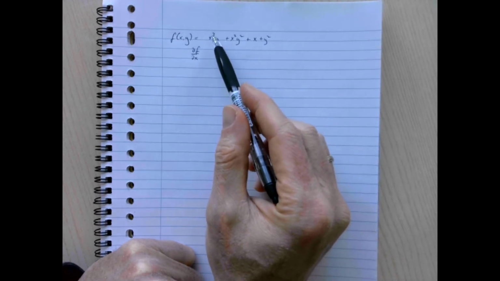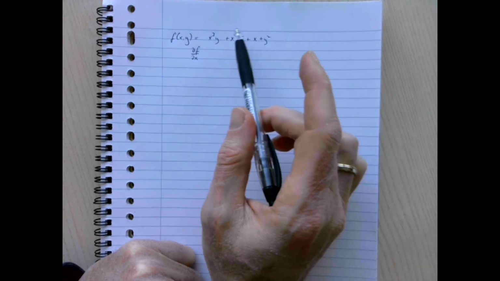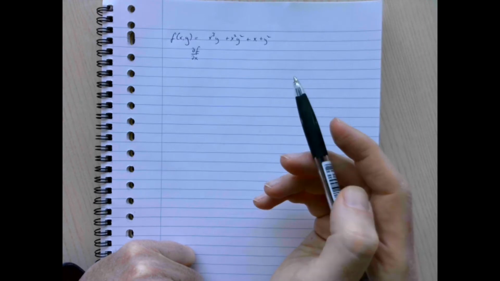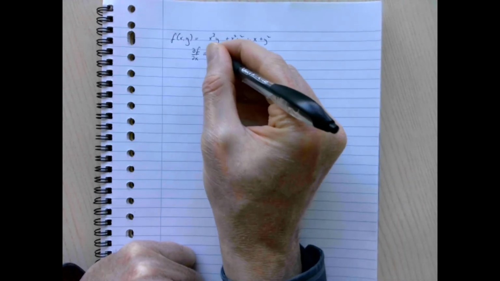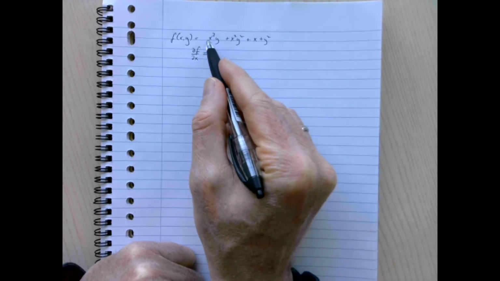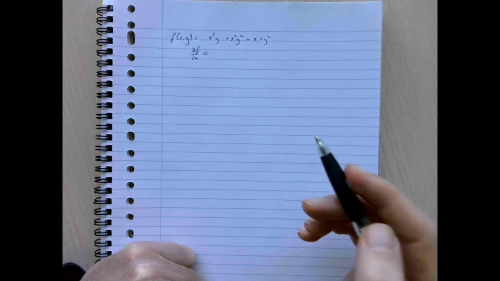So I just pretend that y, wherever it occurs in this function, is just going to be some constant parameter. It's not going to change. That's basically what I want to do. So let's see what that means. So in the first term here, x cubed times y, so y is just a constant, it might be just a number.